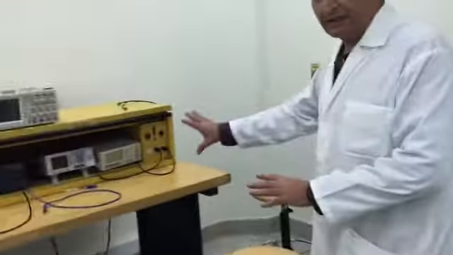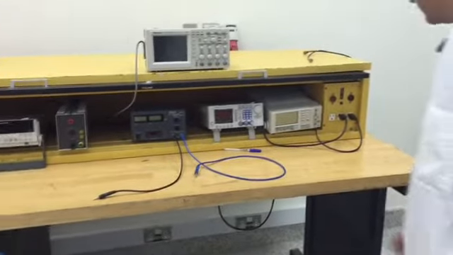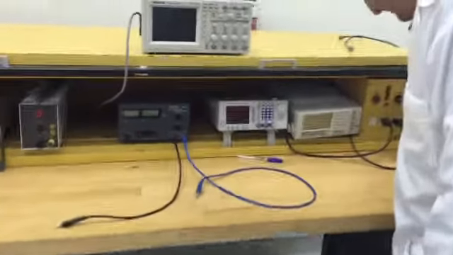Bismillahirrahmanirrahim. I will show today how to display the AC signal using a function generator and oscilloscope.